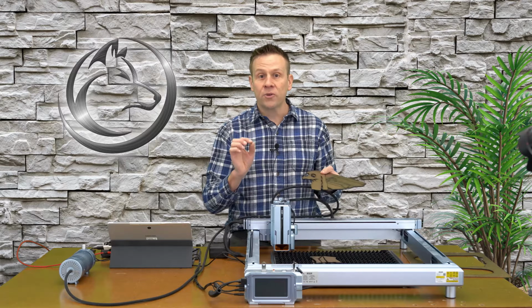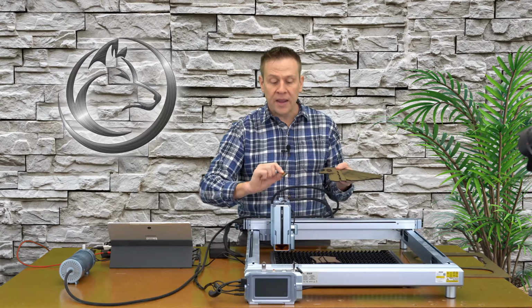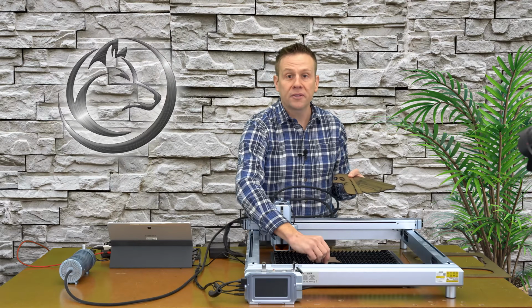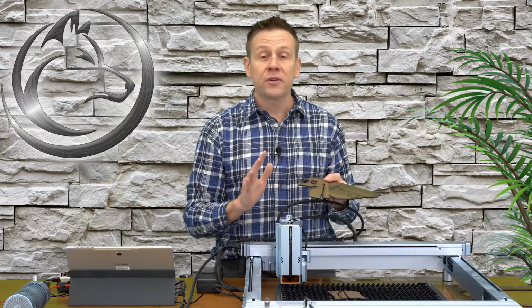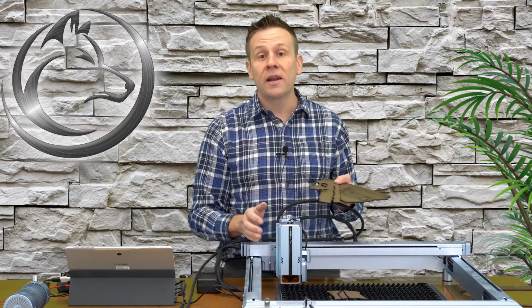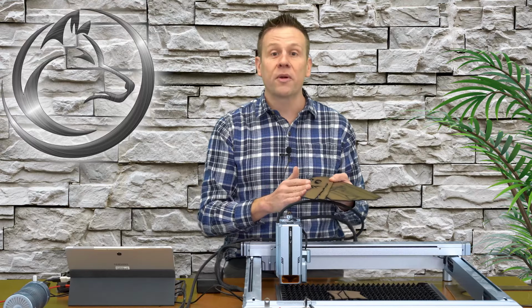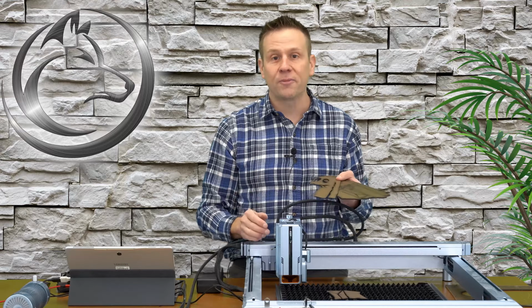So that extra pass, I might have a couple of these smaller pieces that fell down, might have an extra scorch mark in there. So if you're doing this at home, this is why it's important to do that test cutout to make sure that you have just the right amount of passes to make sure that your parts cut out cleanly without wasting extra time with extra passes.